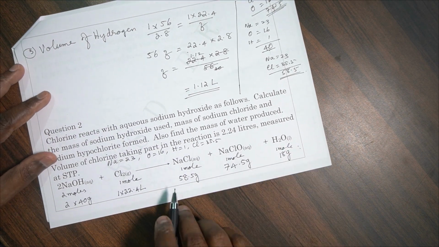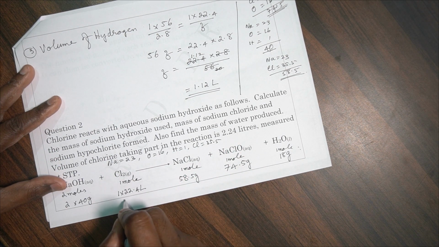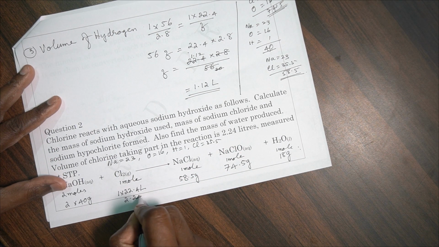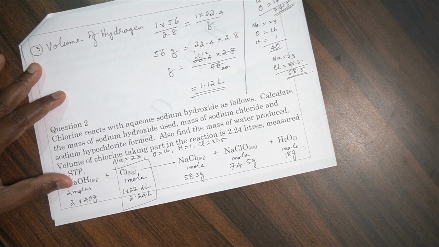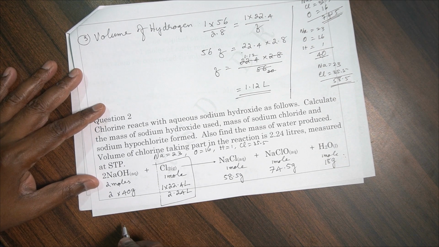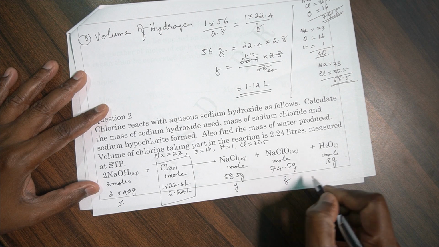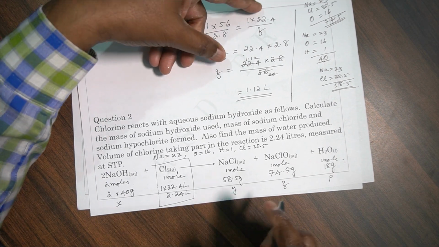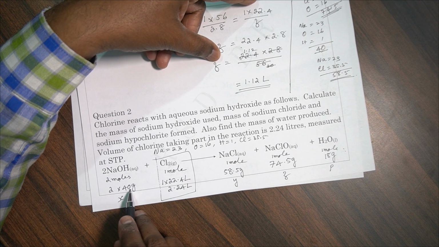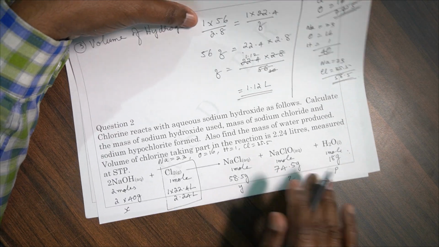Now from the question, what is given? Volume of chlorine taking part is given, 2.24 liters. So this is the ratio available to us. Now the rest we have to find. Let us take it as X, this one as Y, Z, or maybe another alphabet P you can put here. So accordingly you can calculate. So 2 into 40 grams, 1 into 22.4, this is X, this is 2.24, what is X? That is how we are going to calculate.